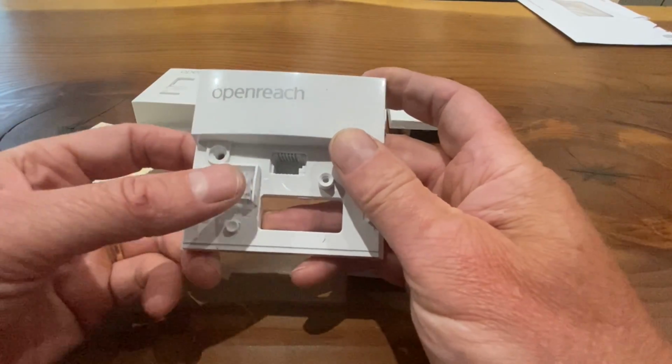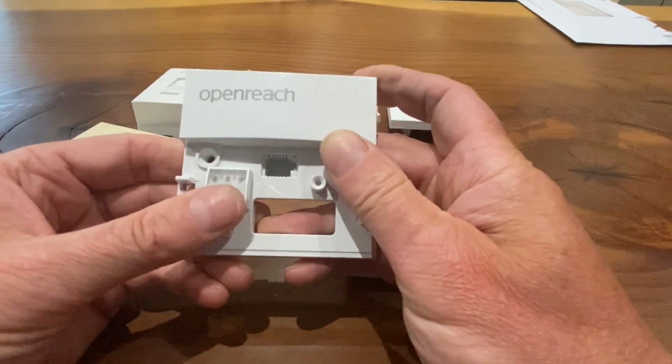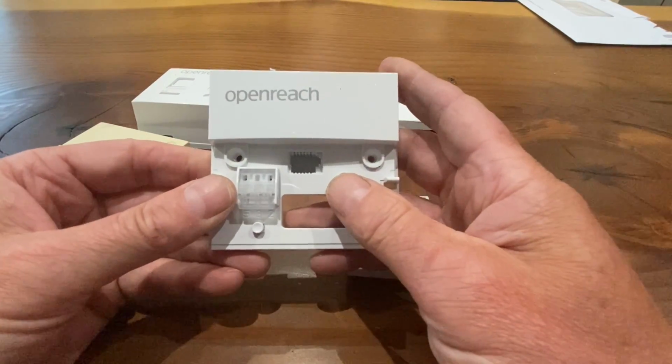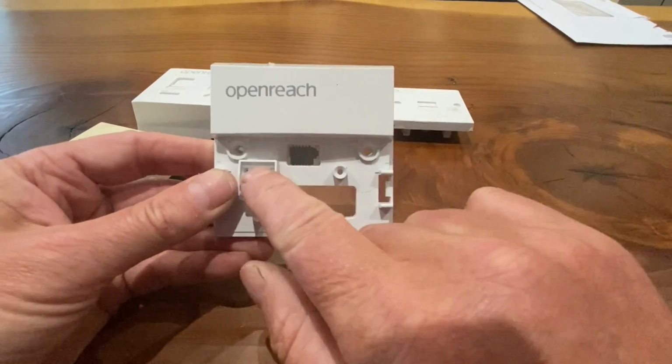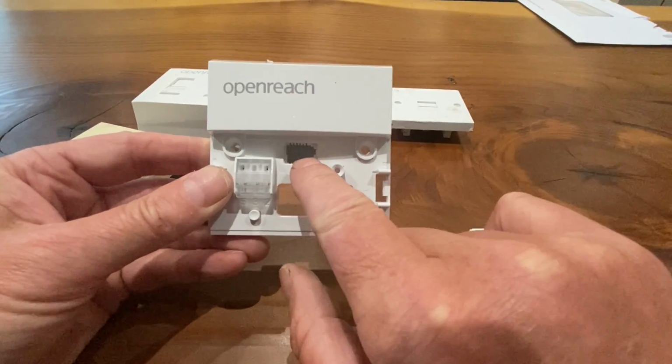You push them into the holes, you push that down, and it terminates your extension wiring. It's still isolated. Once you take that off, it isolates, and you've still got your test point there, so you can test on your incoming line.